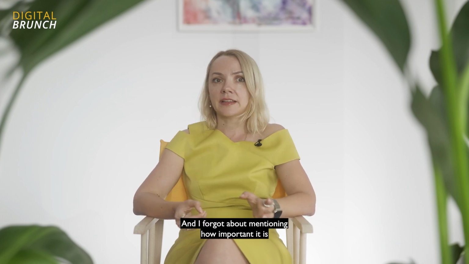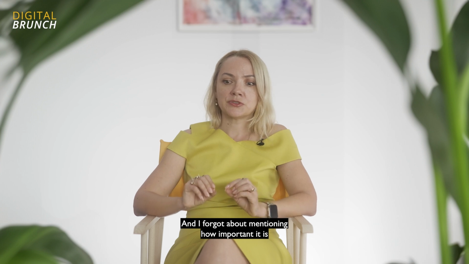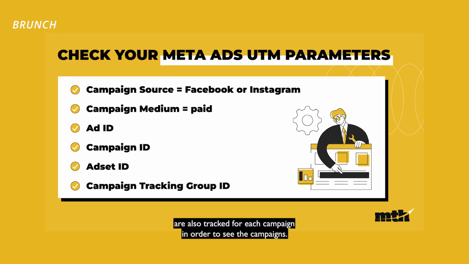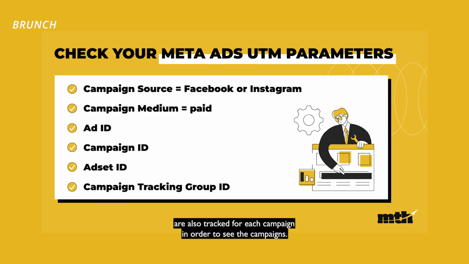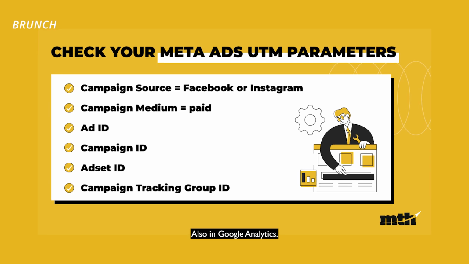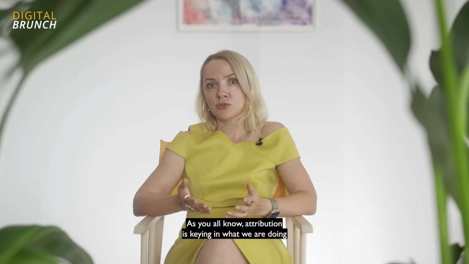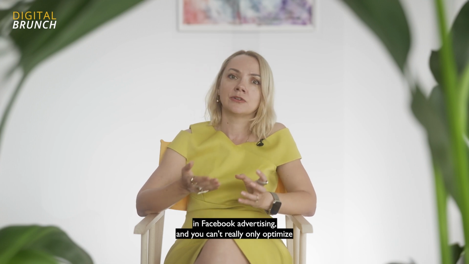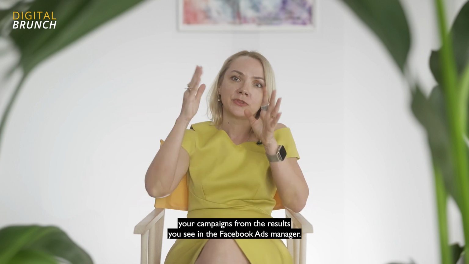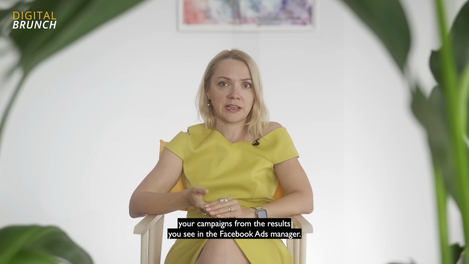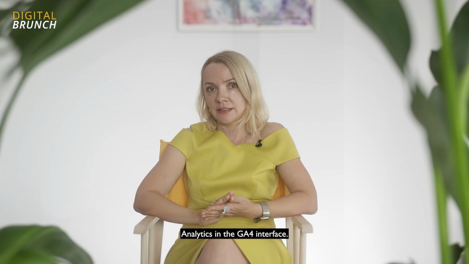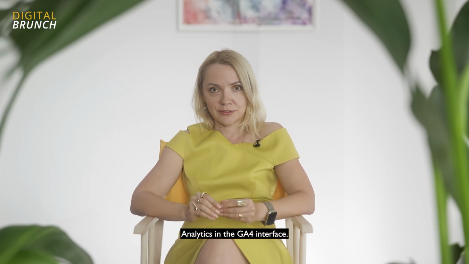And I forgot about mentioning how important it is not only to track the campaigns, but also check if the UTMs are also tracked for each campaign, in order to see the campaigns also in Google Analytics. As you all know, attribution is king in what we are doing in Facebook advertising, and you can't really only optimize your campaigns from the results you see in the Facebook Ads Manager. It's also important to look at the results in Google Analytics in the GA4 interface.